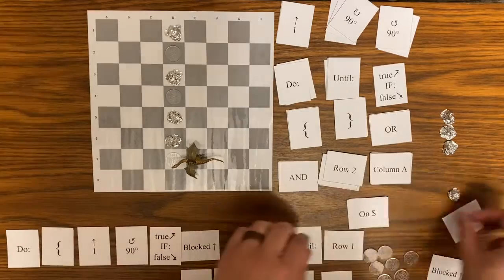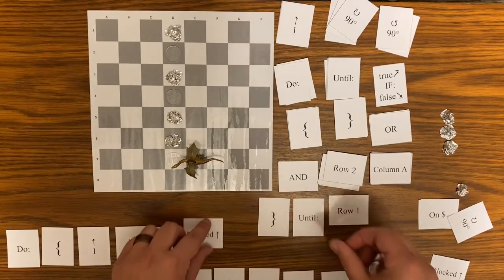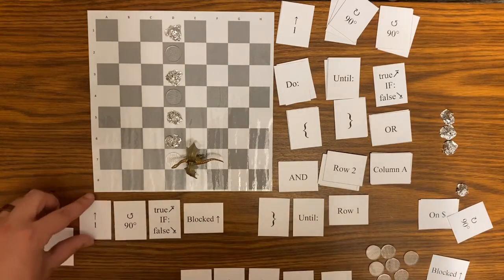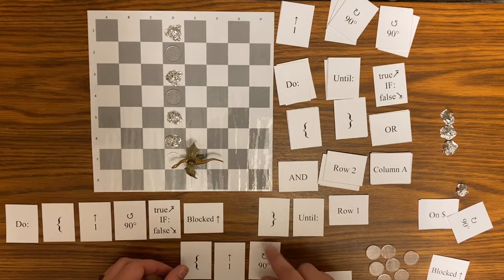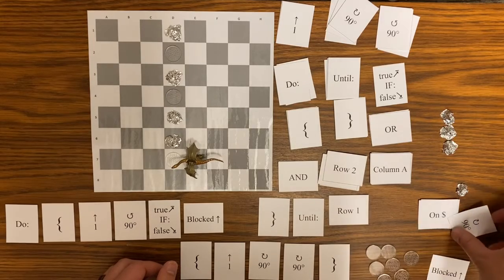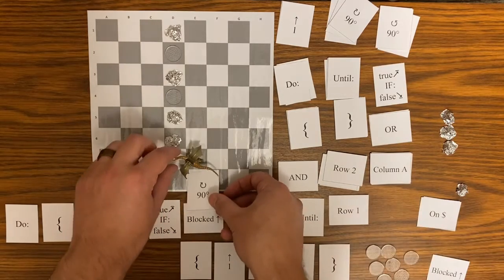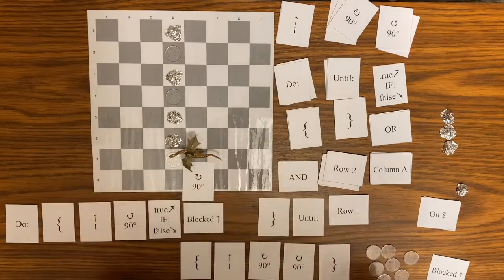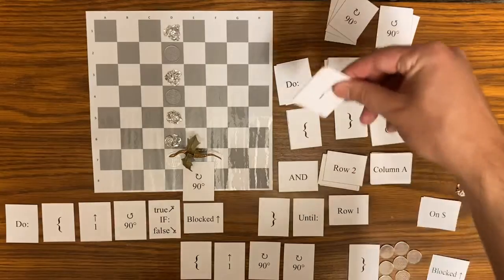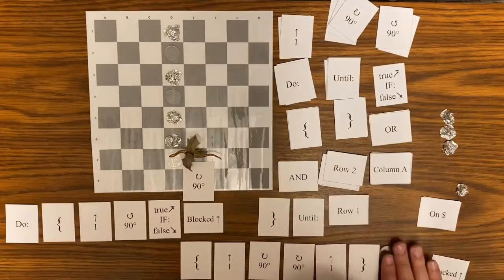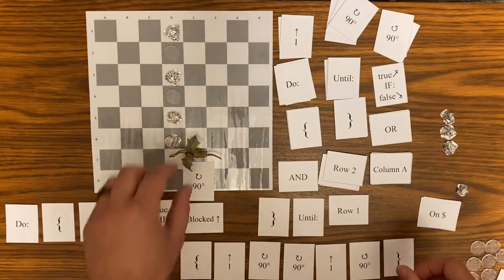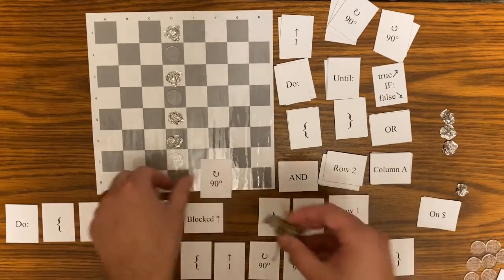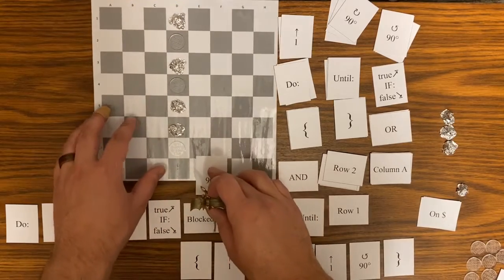I'm going to move these so you can see them. Okay, then we want him to rotate twice and move forward, one back, and rotate back. So now let's see how this works out. So we will go ahead and move this just slightly, move our board up.